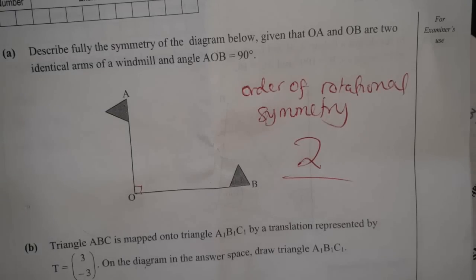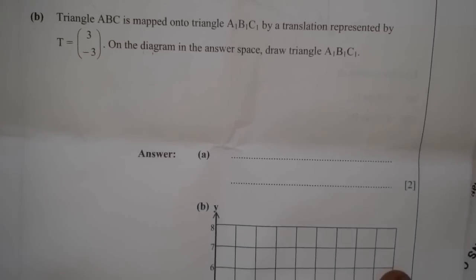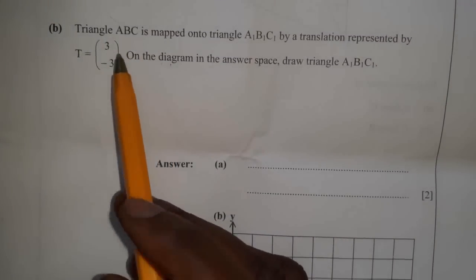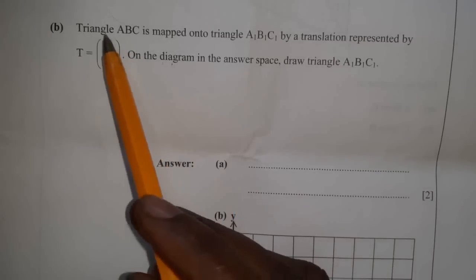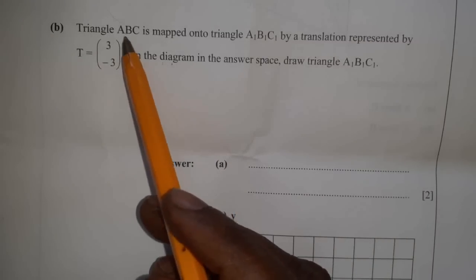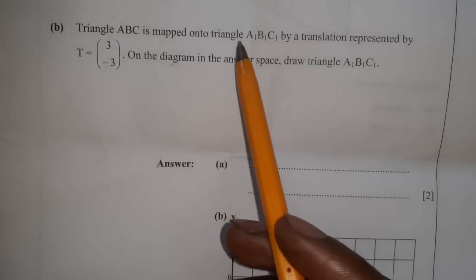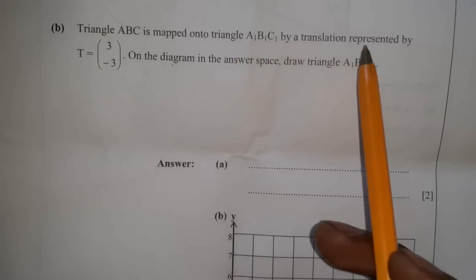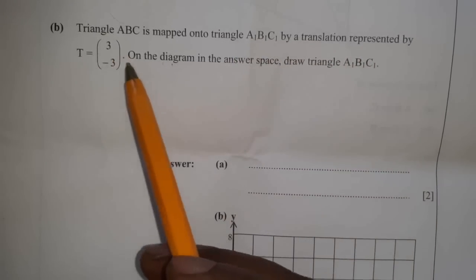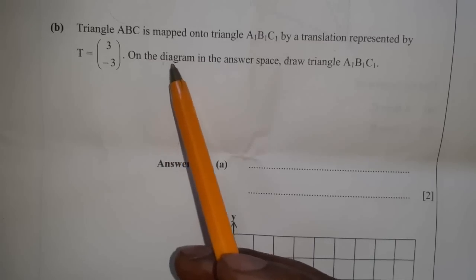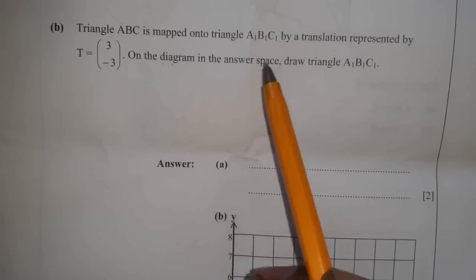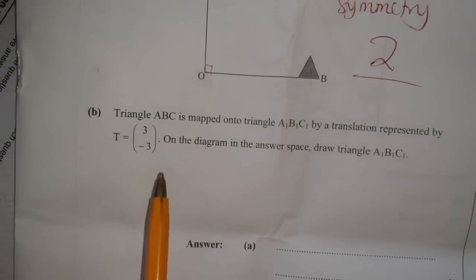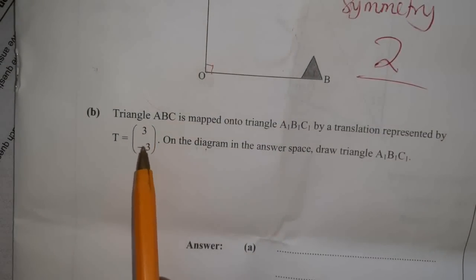We go to B. I didn't look at these questions, I just started solving. Triangle ABC is mapped onto A1, B1, C1 by a translation represented by a vector. Draw it on a diagram in the space below. Okay, so this is the vector column.